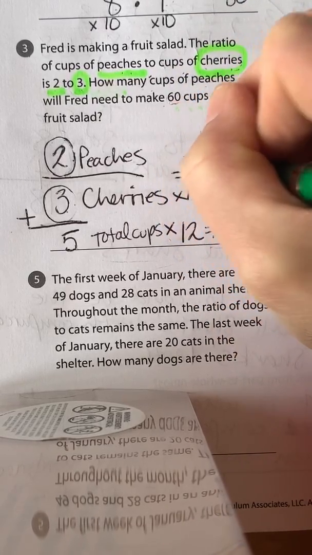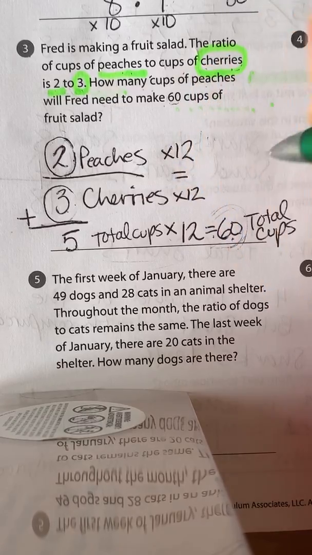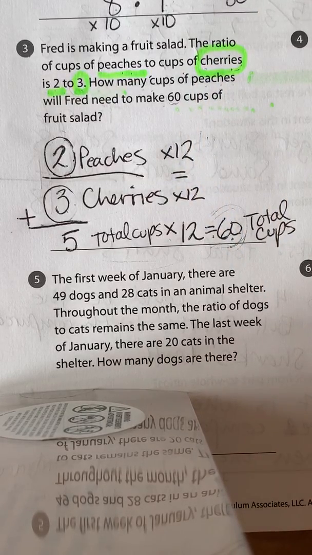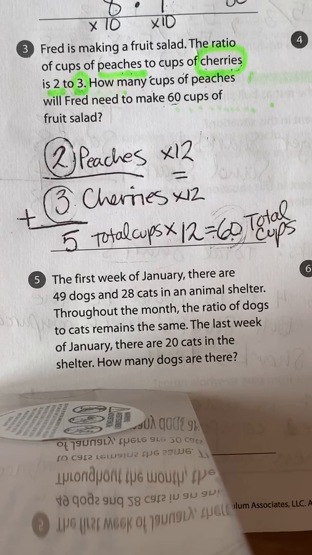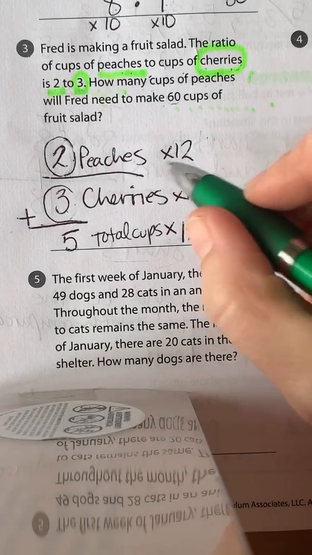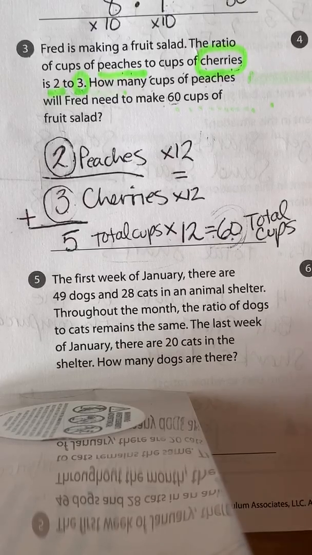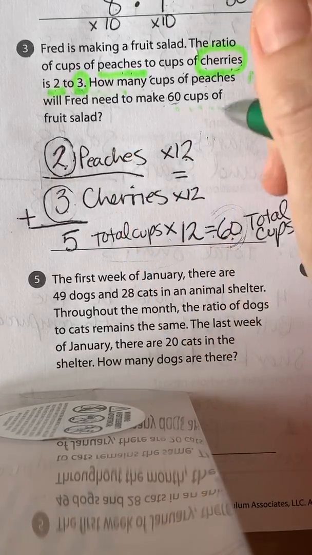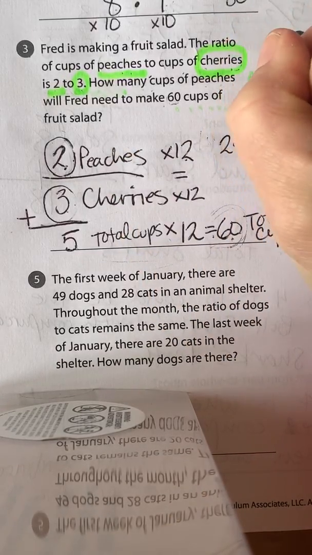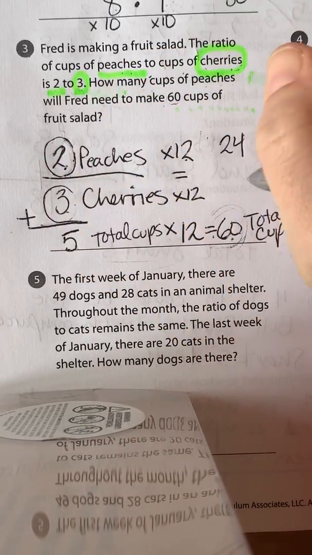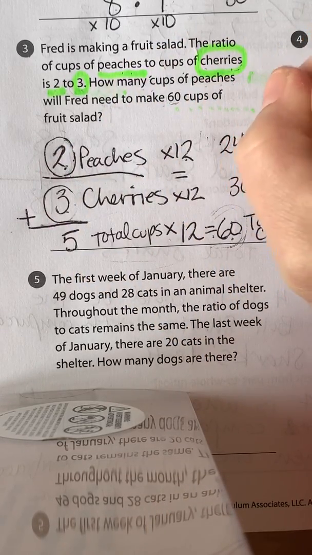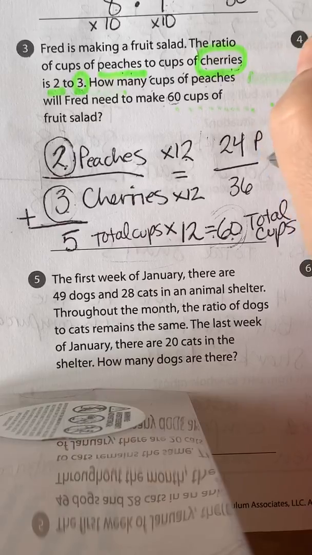Very good. So we're going to multiply these top numbers by 12, because it's like if you make a recipe at your house and you're going to make it multiple times, you have to multiply all of the ingredients by how many times you want to make this. So what is 2 times 12? Excellent, 24. And then 3 times 12 is 36. Excellent. So top numbers peaches, bottom numbers cherries.